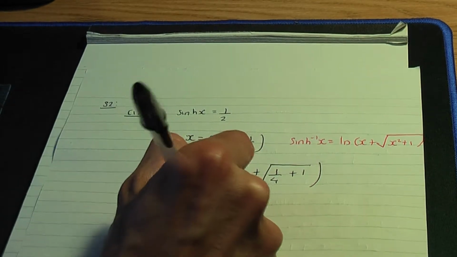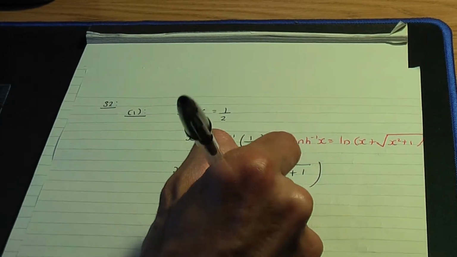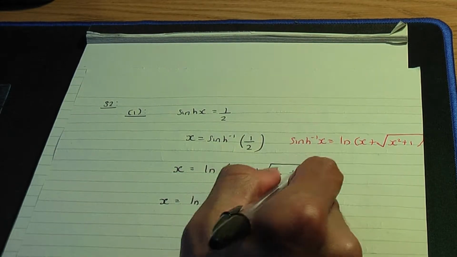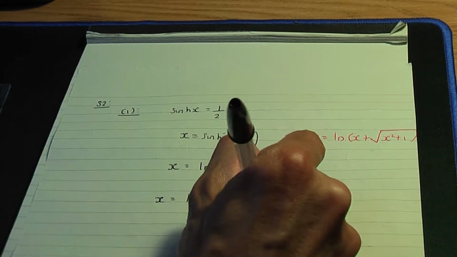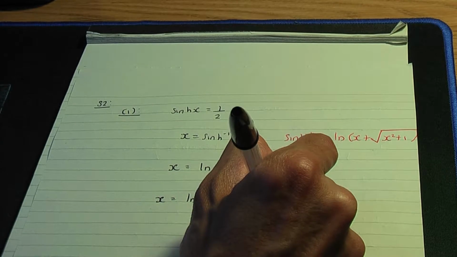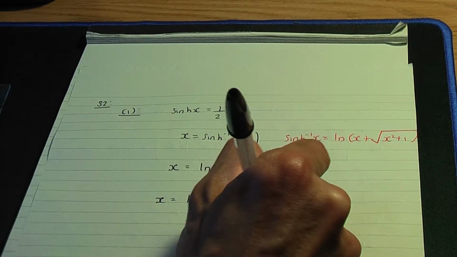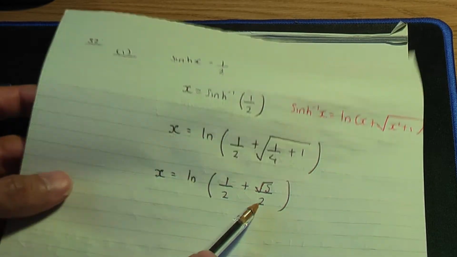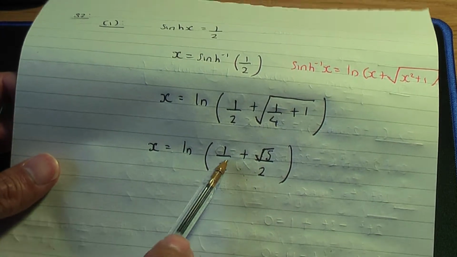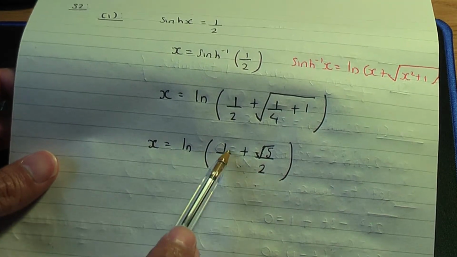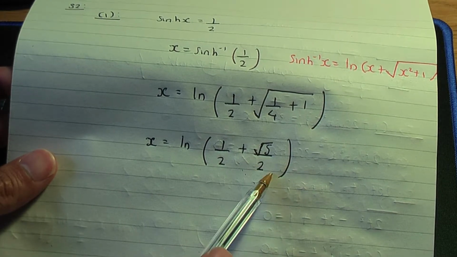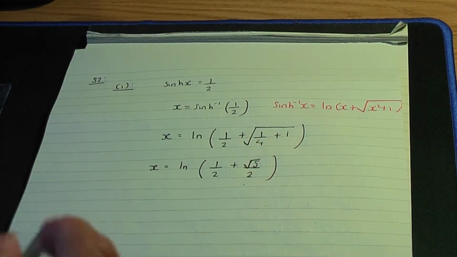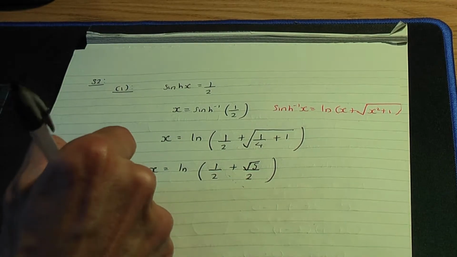So that's going to give us ln of half plus the root of a quarter plus 1, which under the root is root 5 over 4, but taking the root of 4 in the denominator will give us that 2. So I'll leave it as ln of half plus root 5 over 2. Okay, so that's the first solution for x.